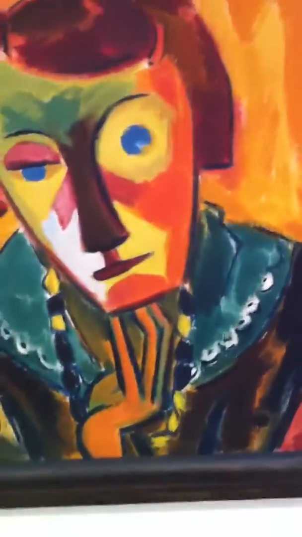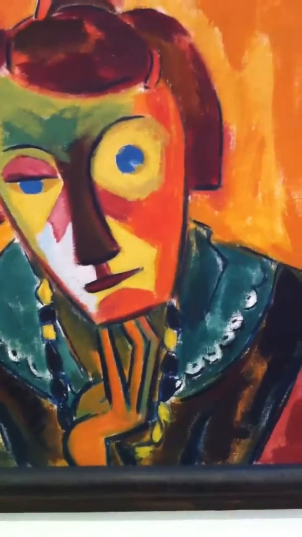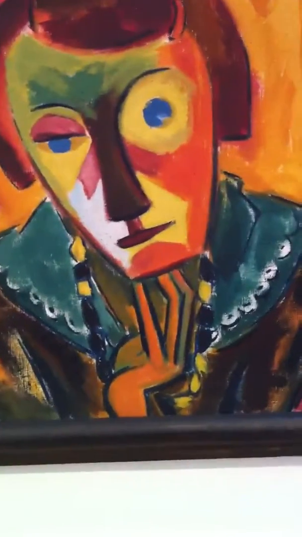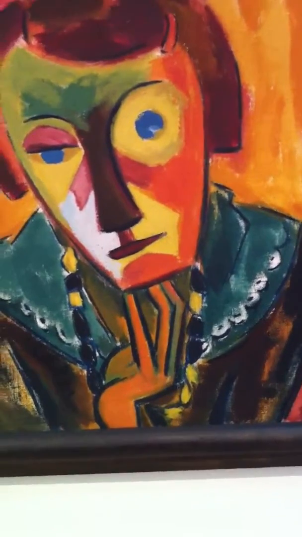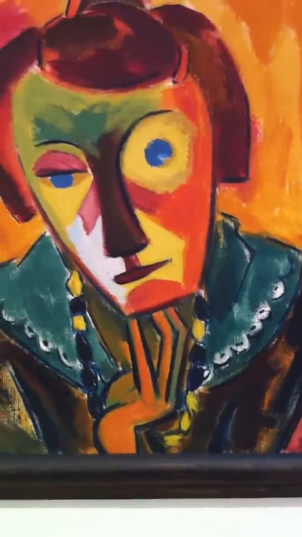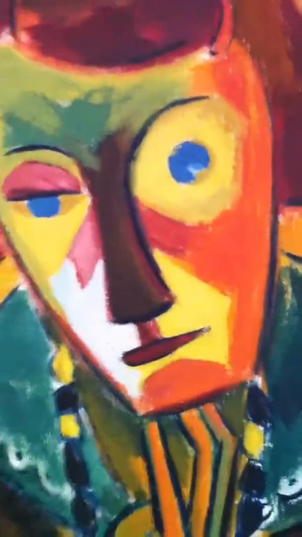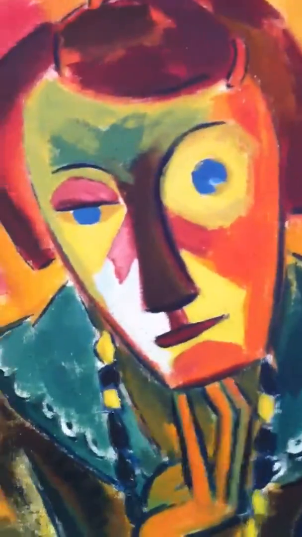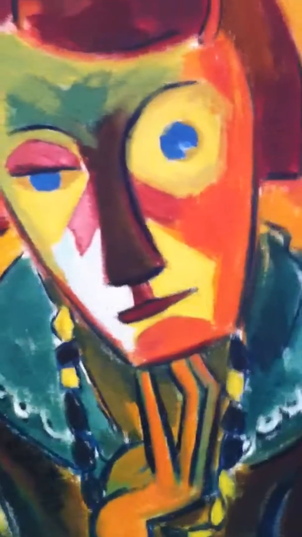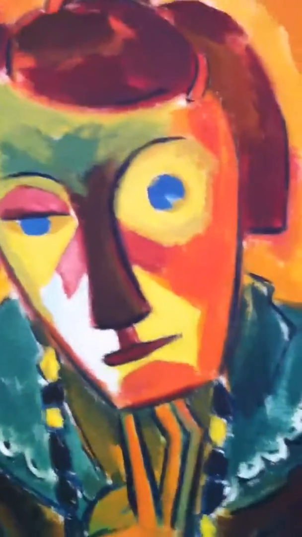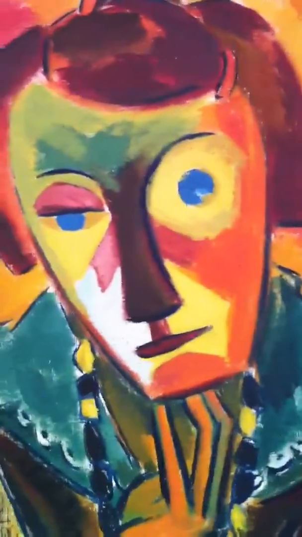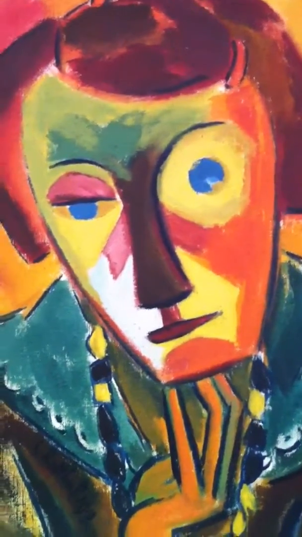One way he differed from his counterparts was that he displayed interest in Oceanic and African art. Using well-placed angles, he showed those styles within his work. As you can see, his depiction of her face is very skeletal, just like an African tribal mask. And then, using well-placed angles, he shows those styles.